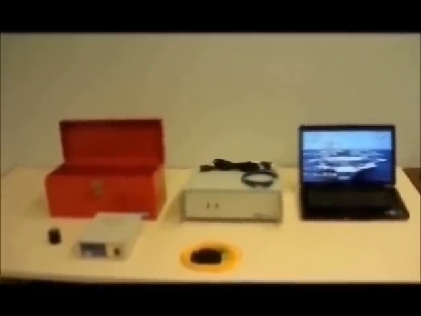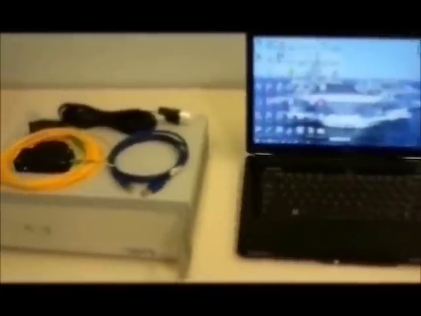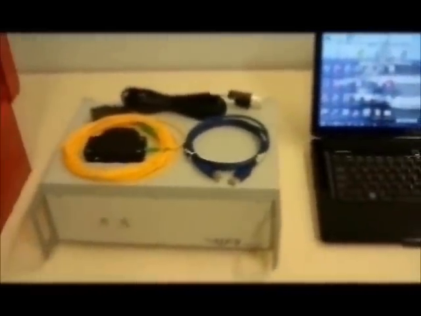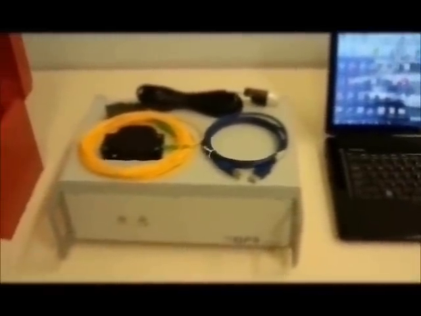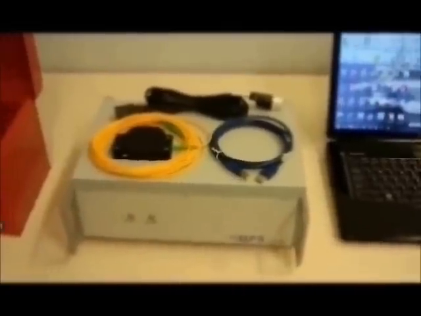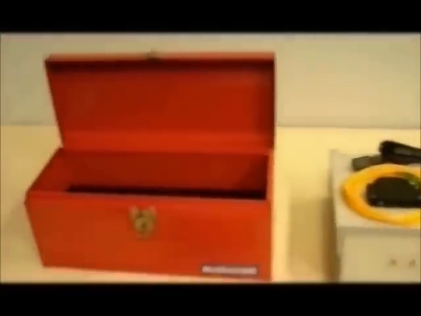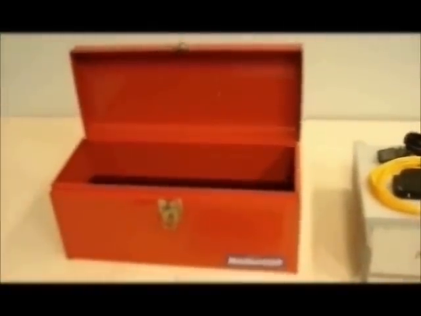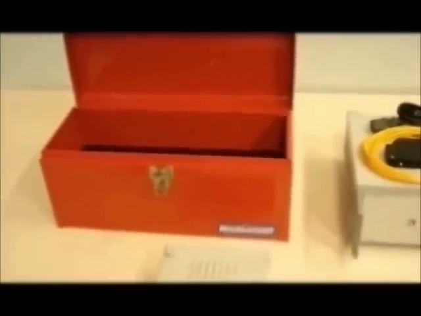The items used in this demo are the laptop, the TPD system, a fiber optics PD sensor, an emulated transformer, and a piezoelectric actuator.